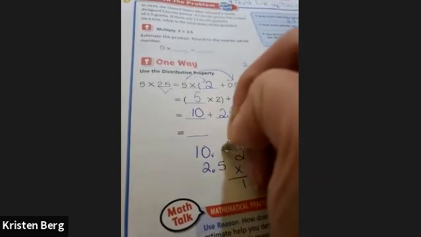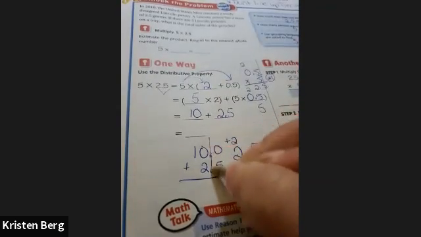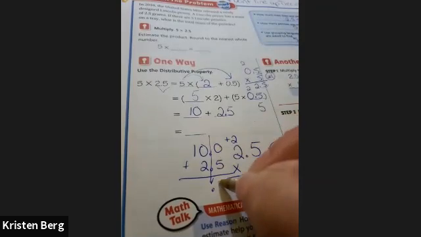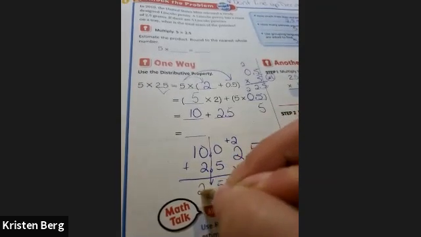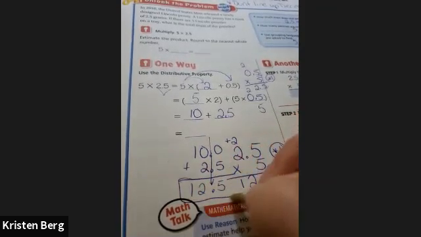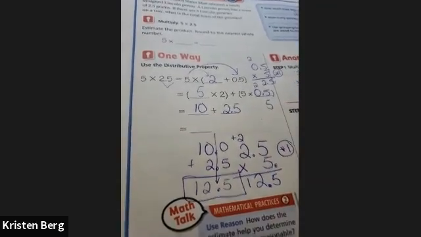So now all I had to do here was just line up the decimals. The decimal on 10, if it's not given to me, is at the back. So now I'm going to add these, bring down the decimal. That would be a 5, a 2, and a 1. So that would be 12 and 5/10. Okay, so that would be the answer.